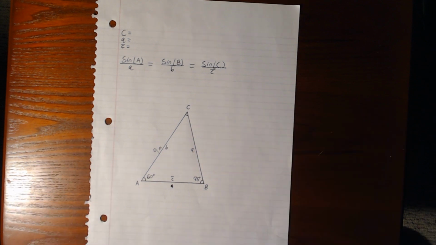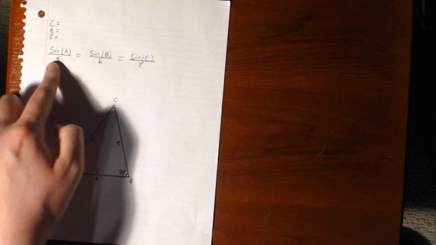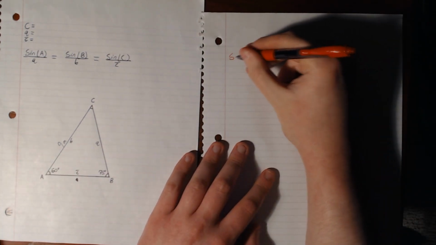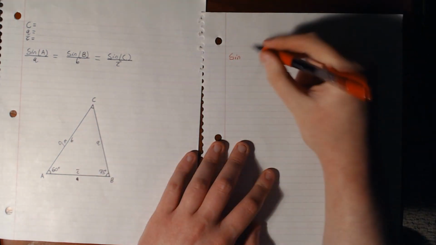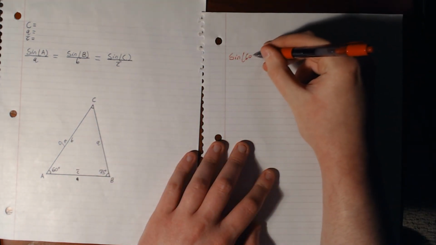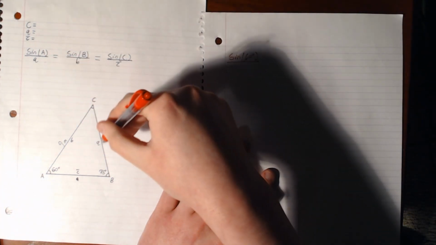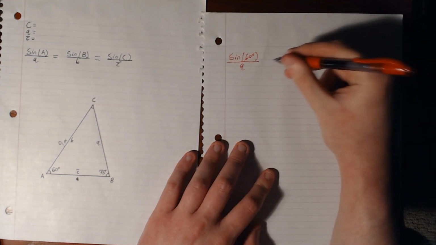So where are we going to start? Well, I suggest that we start plugging in each of these values into this law of sines equation. So that's what we're going to do now. So we've got sine of A, which is 60 degrees, over lowercase a. We don't have that value, so we'll just put a.